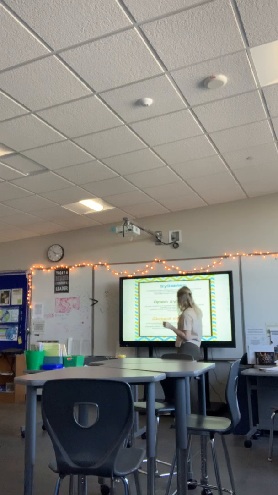So we have open syllables and then we have closed syllables. An open syllable is a syllable that ends with a long vowel spelled with one vowel letter. Like total, that's why we don't say tootle, because it is an open syllable. So total. It's the long O instead of a short o.